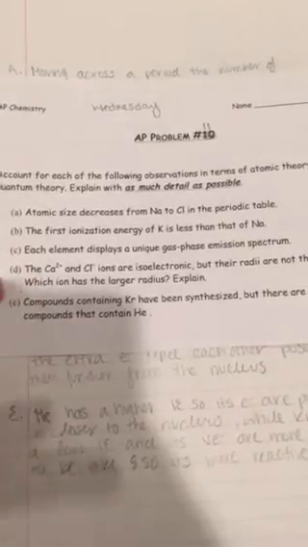Or you could say the opposite, about the protons. There are more protons in the nucleus for Ca, so it pulls all of the electrons in. There's a stronger attraction, more energy pulling them in.